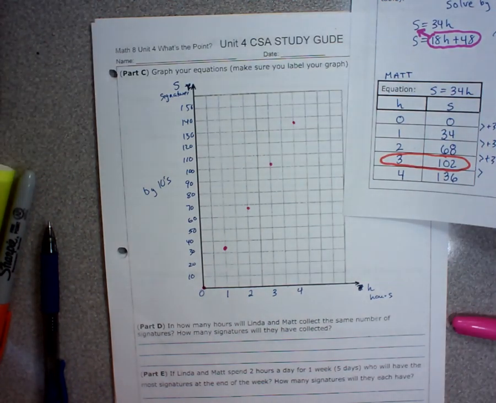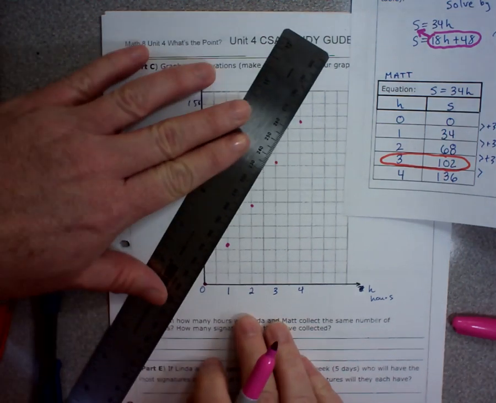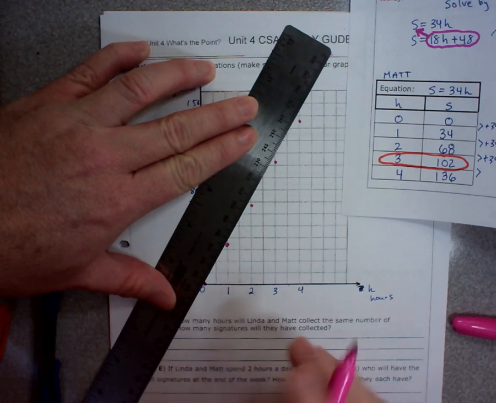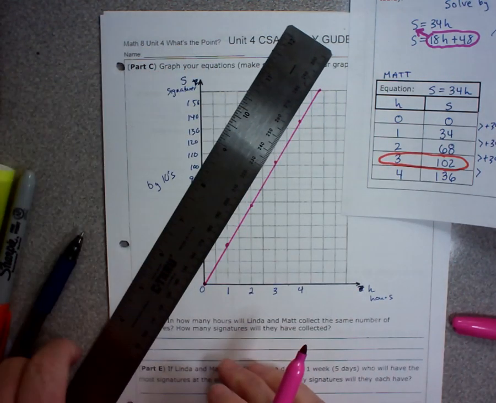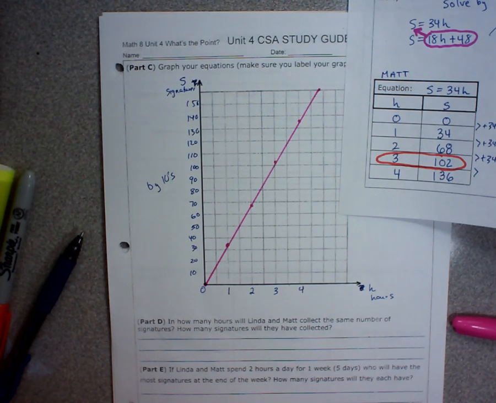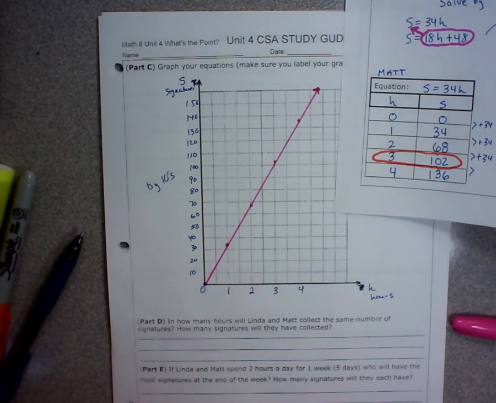Okay, I need to grab my ruler. Through the origin. There's Matt.